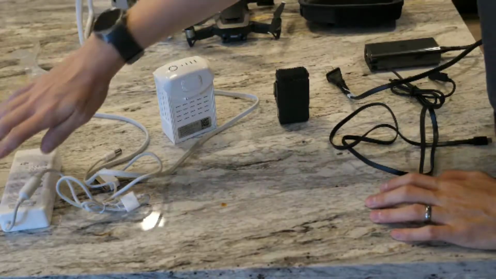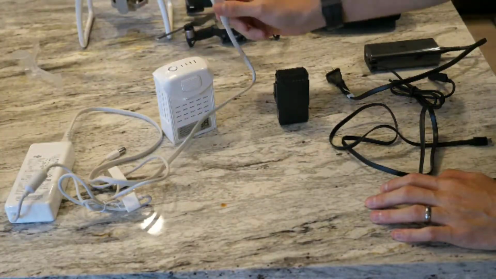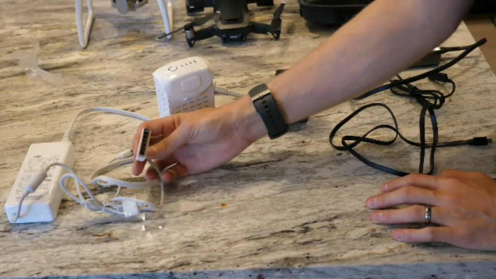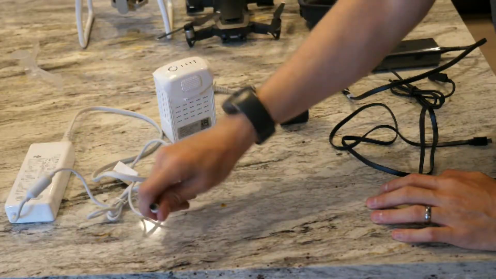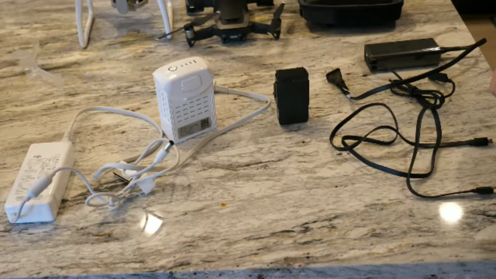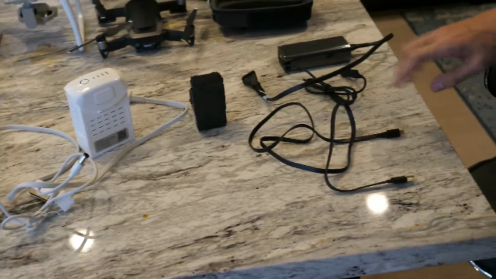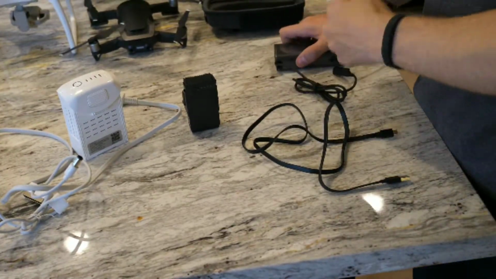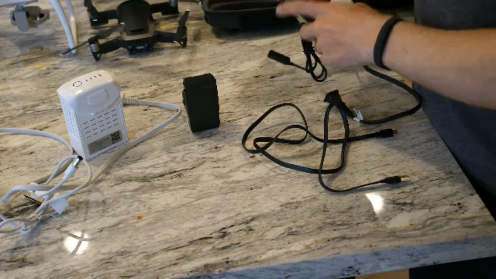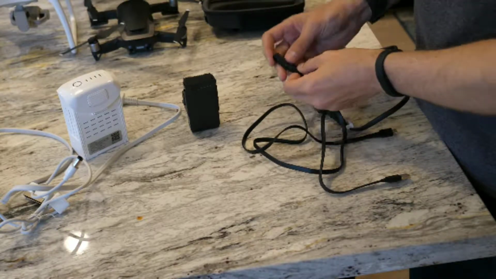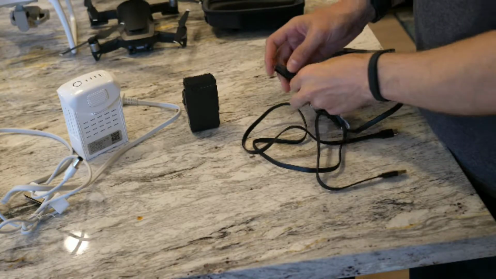So on the Phantom 4, we have a power brick that plugs into a wall outlet, and it's got an outlet for charging the battery and an outlet for charging your controller. If we take a look at the Mavic Air, we have almost the same setup where we've got a brick that plugs into the wall, but then the battery itself is charged by this nice little port.